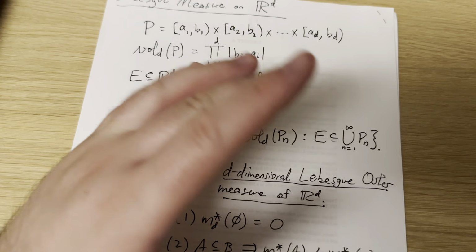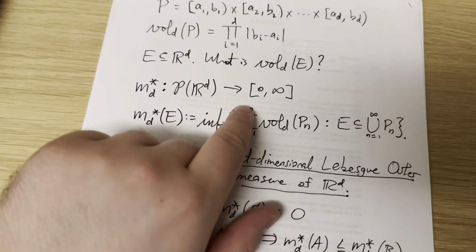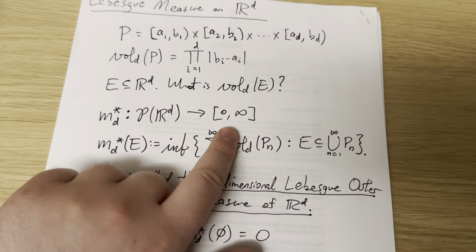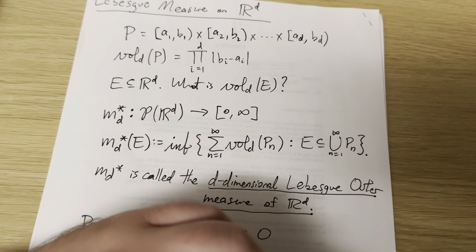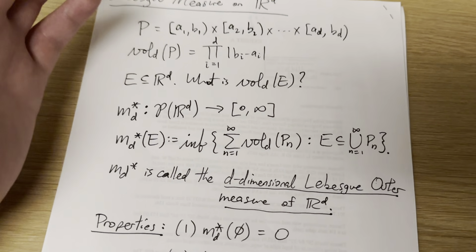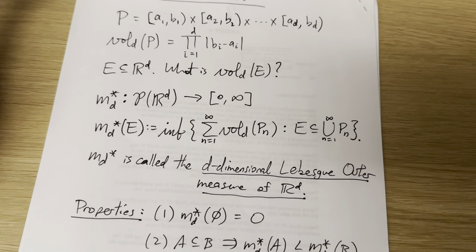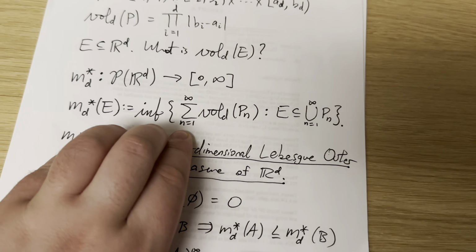There do exist measures that take on negative values, called signed measures, but that goes beyond the scope of the video. It makes sense to only consider non-negative numbers because if you ask someone what the volume of a cube is, you don't want them to say it's -2. That makes no sense.